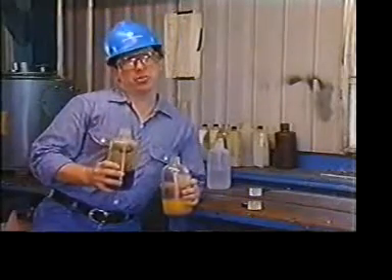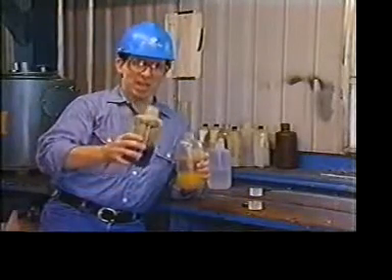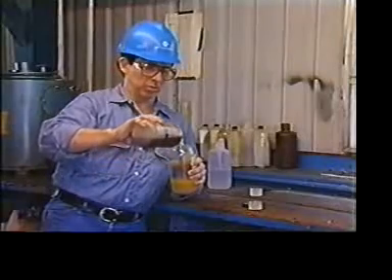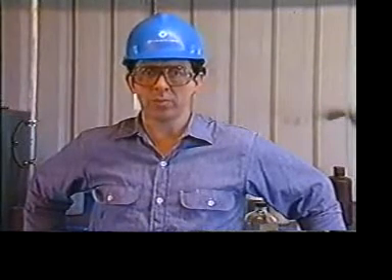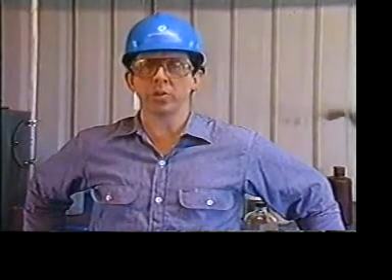A third method to speed up separation involves adding emulsion-breaking chemicals. These chemicals react with the film around the water droplets. This reaction destroys or neutralizes the film, which allows the droplets to combine and separate from the oil. Just like using heat, chemicals should be used only as needed. Too much chemical is wasteful and could cause an oil and water emulsion to form.